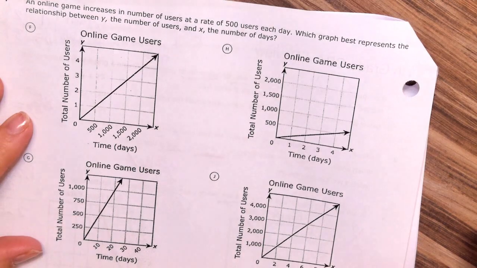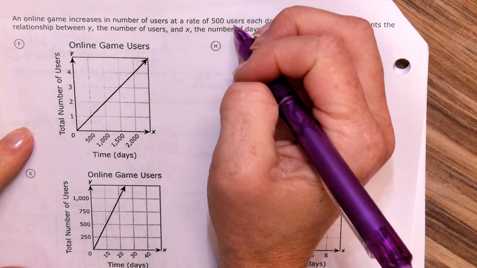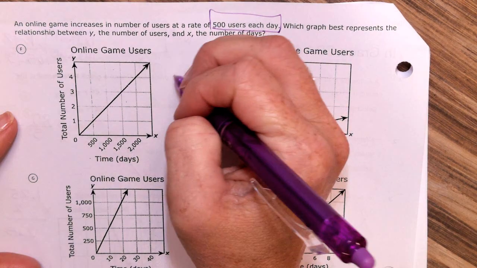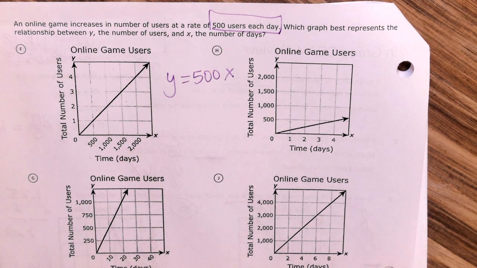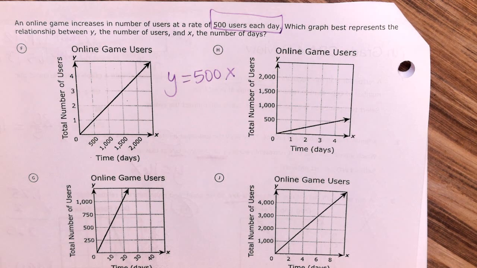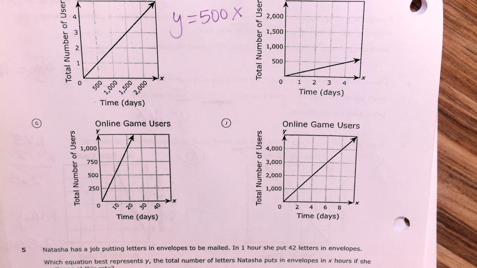Number 4. An online game increases in the number of users at a rate of 500 users each day. How would you write that equation? Y equals 500 X. It says which graph best represents this. That means what is the B? What is the Y-intercept? Do all of them go through 0? So that didn't help me.